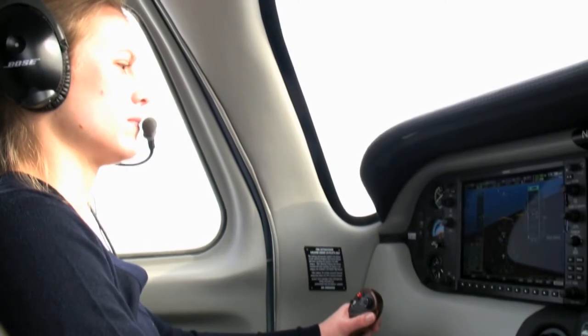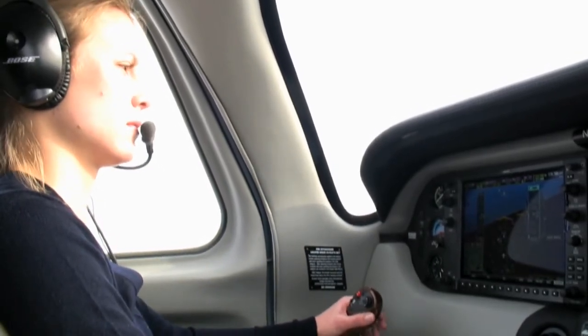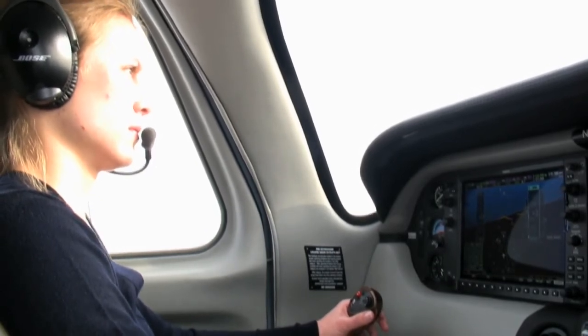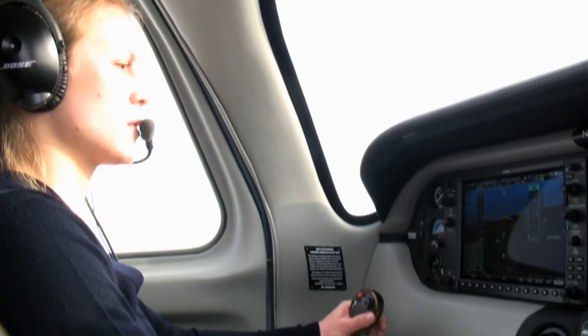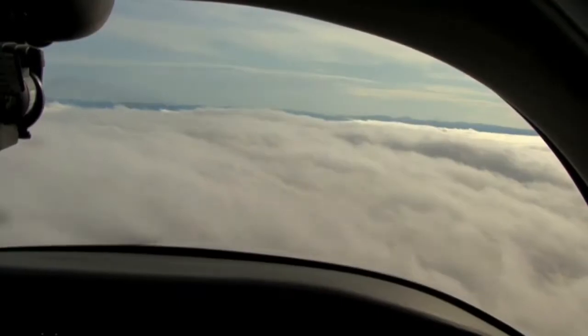Okay, 7 Sierra Tango, you are 6 miles from laser maintain 2,500 to establish localizer period ILS range approach and reduce your final approach speed. Okay, reducing the final approach speed. Descend and maintain 2,500.